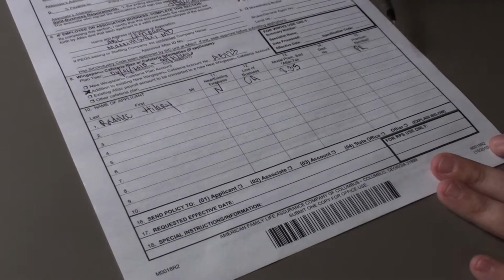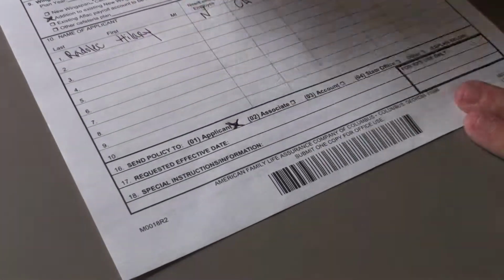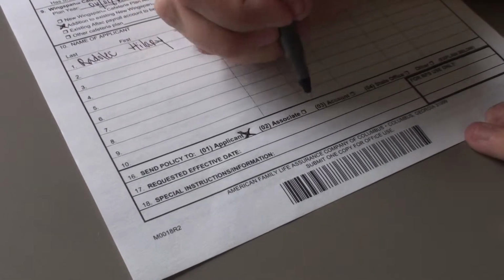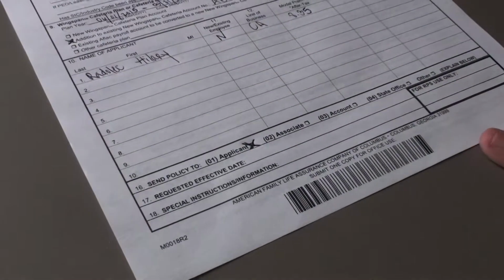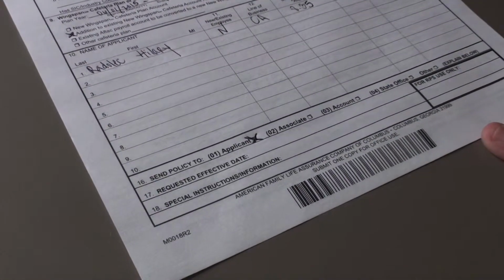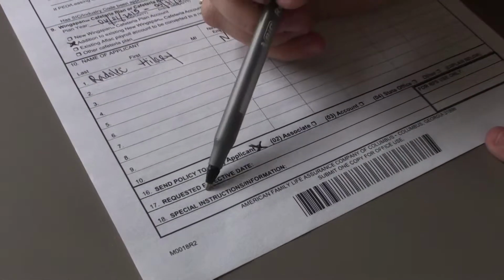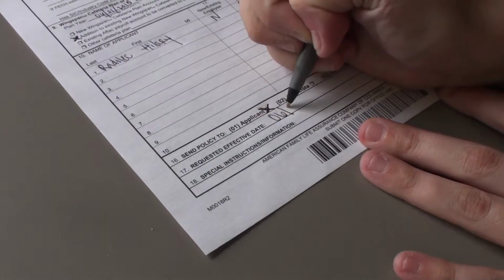Okay. From there, you always want to make sure that the policy is being sent to the applicant. Okay. Do not have them sent to yourself, because then you have the added responsibility of having to deliver them. Okay, let's keep that on the postal service. Okay, requested effective date, again for this account, was June 1.